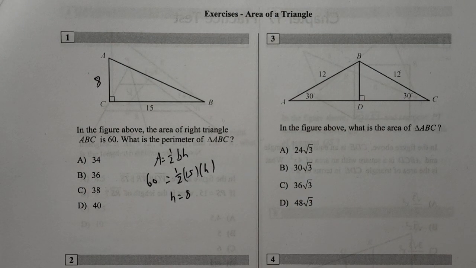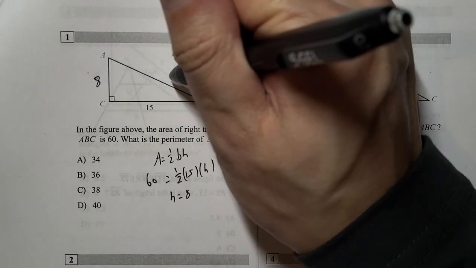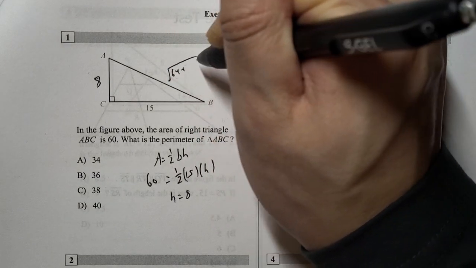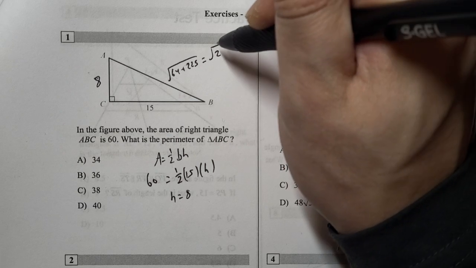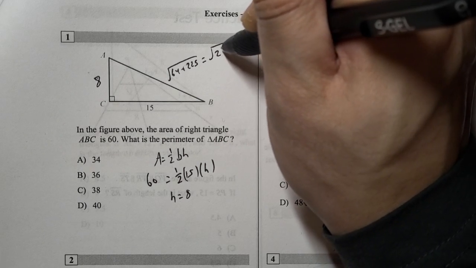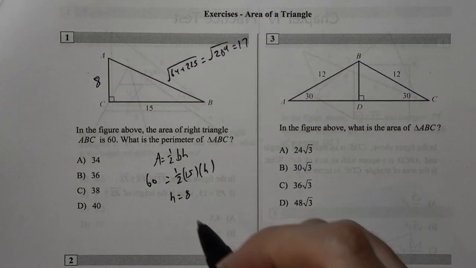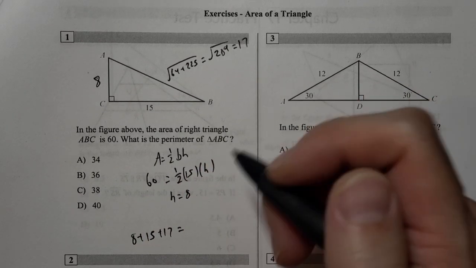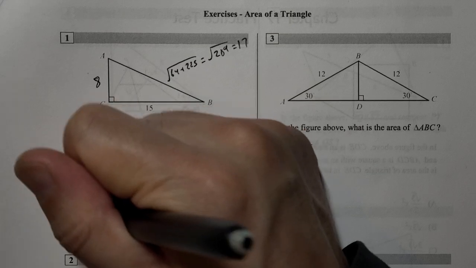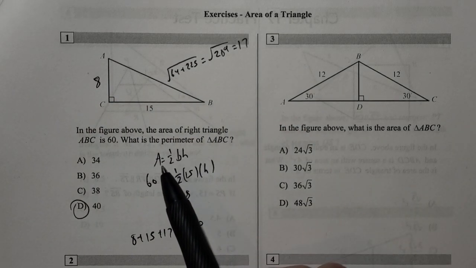We can by the Pythagorean theorem. It'll be 8 squared plus 15 squared, and then we square root that. 8 squared is 64, plus 15 squared is 225. This is the square root of 289, sorry, yeah, 289, which is 17. So the perimeter is 8 plus 15 plus 17, and if we sum that up, that is 40. Answer is D.